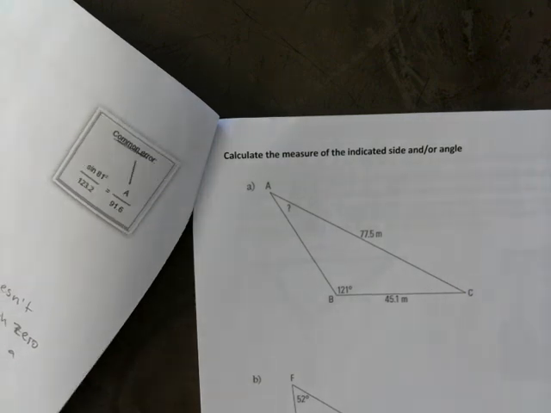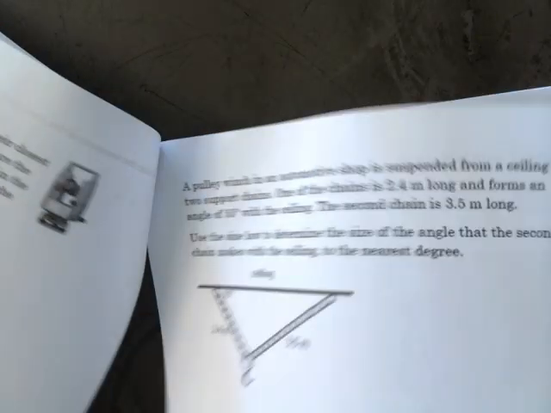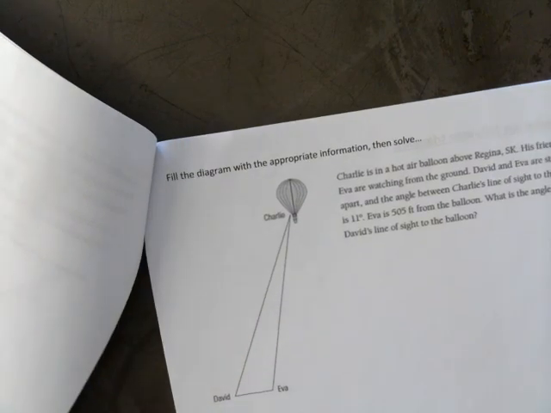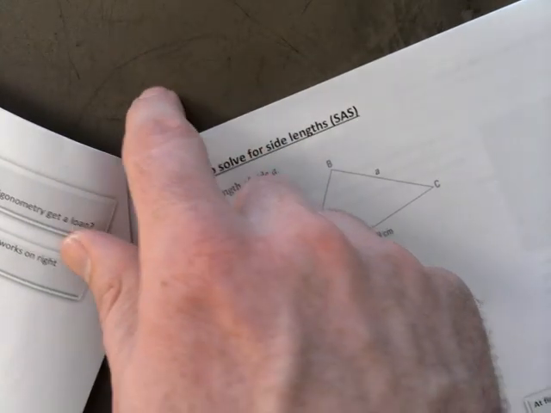Going to study, by the way. So I'm skipping sine law a little bit, I know, but I'm coming back to it. Don't worry. Don't you worry. So this is on page 15, okay?